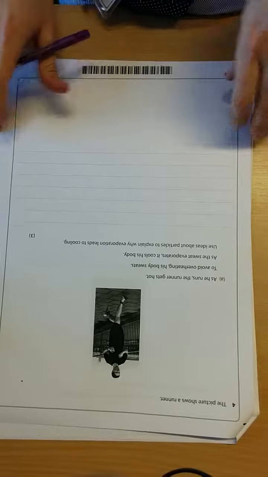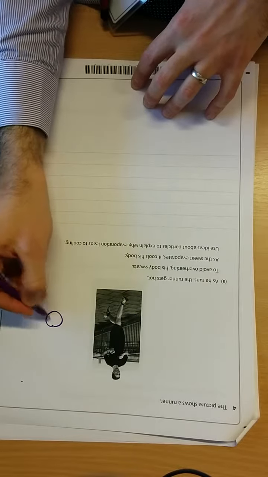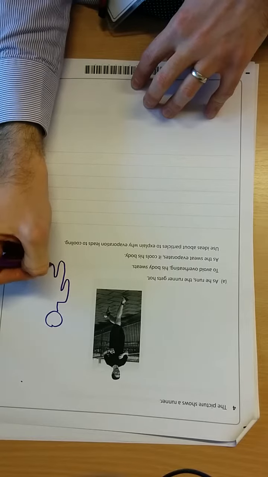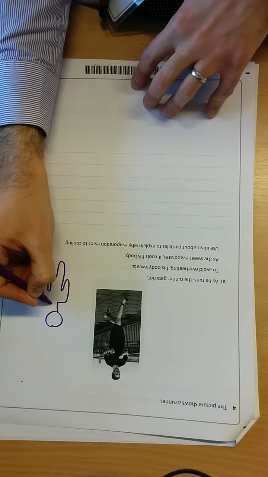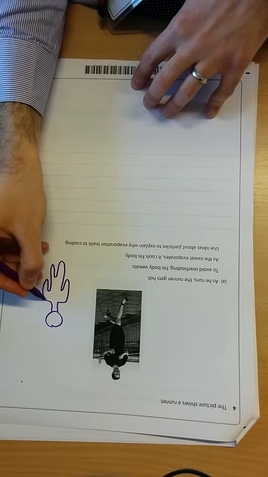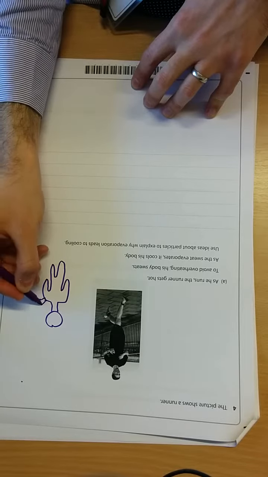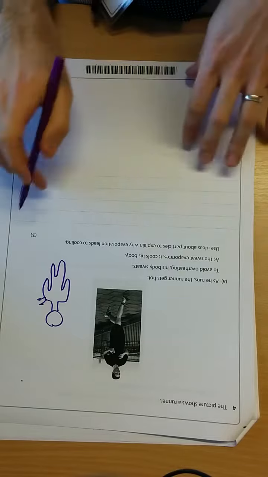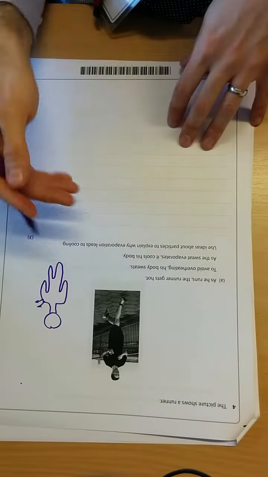Okay, so what we have is a hot person, and this hot person is sweating, and the sweat particles are evaporating off his body. So what do we know about heat?